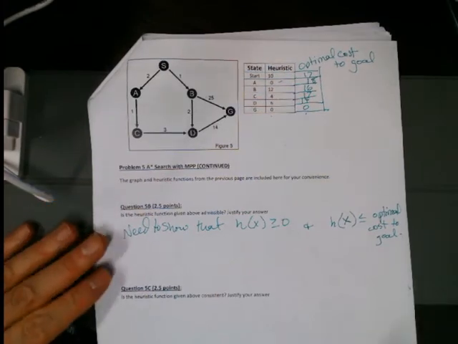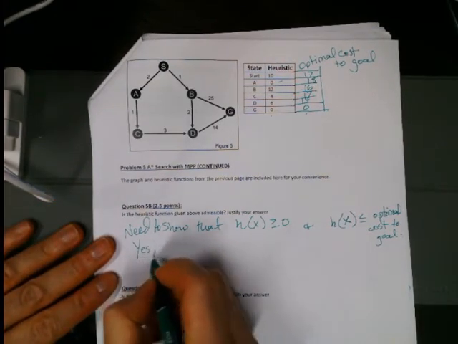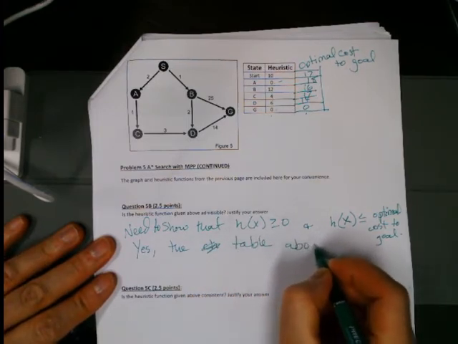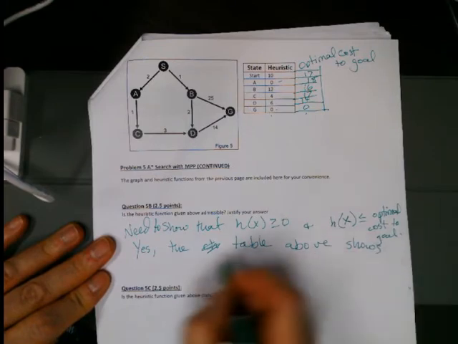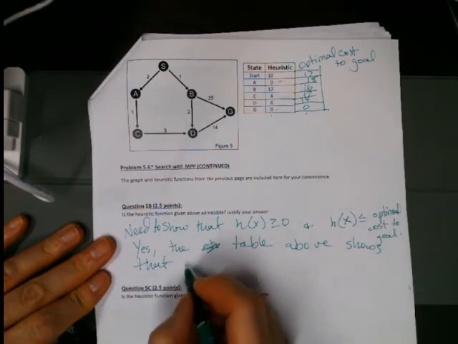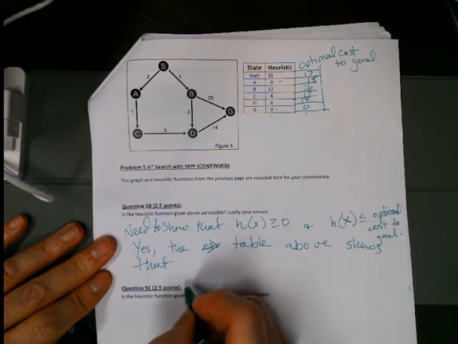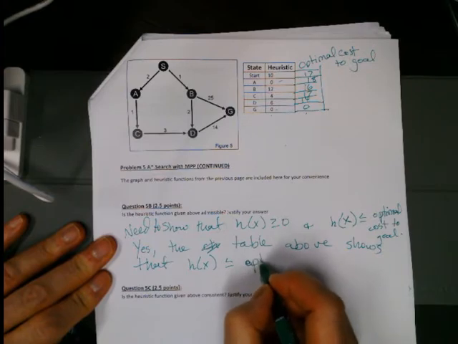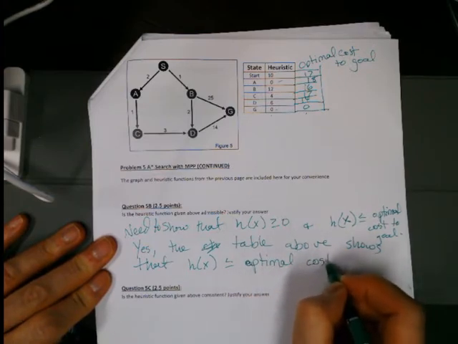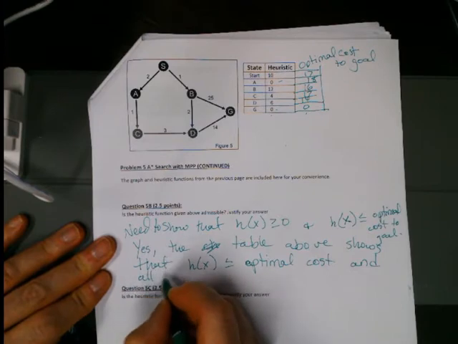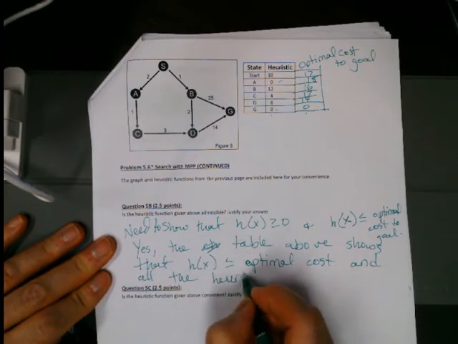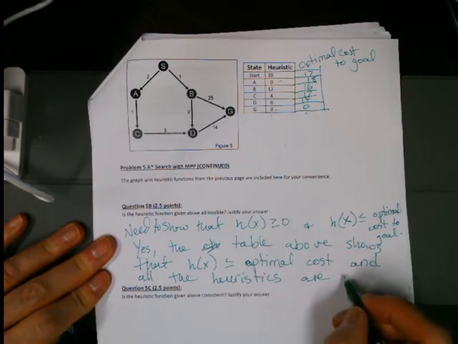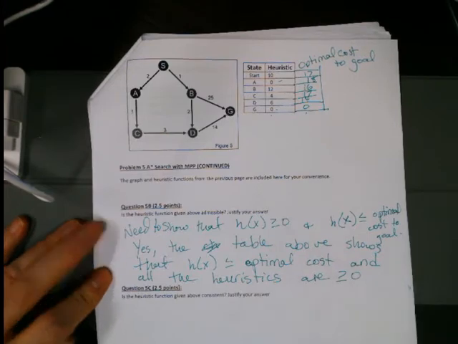So we're good. So what you need to do is say, yes, the table above shows that h of x is less than or equal to the optimal cost, and all the heuristics are greater than or equal to 0.